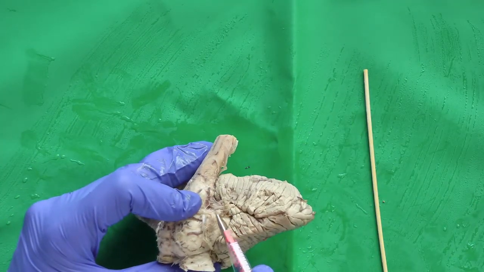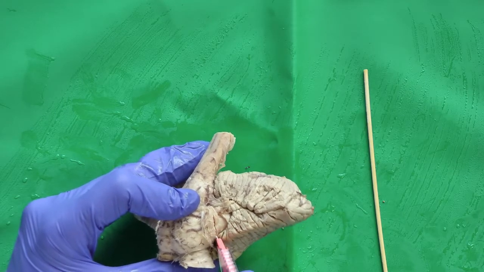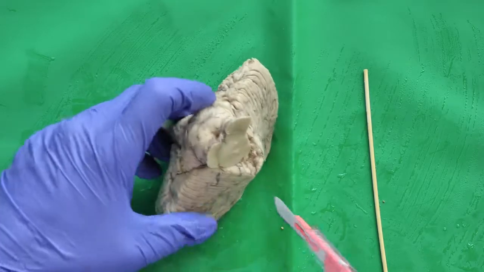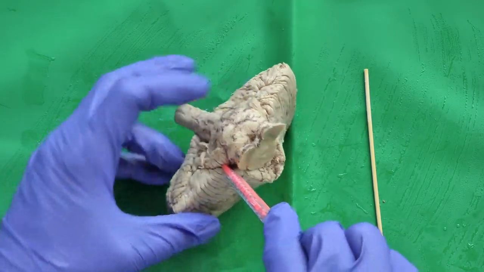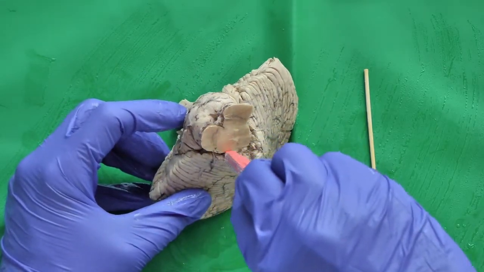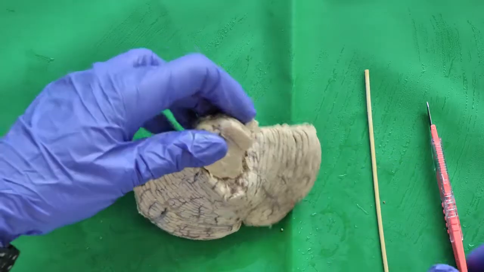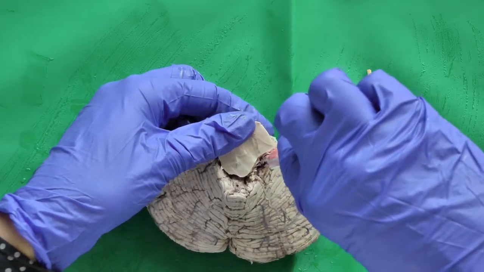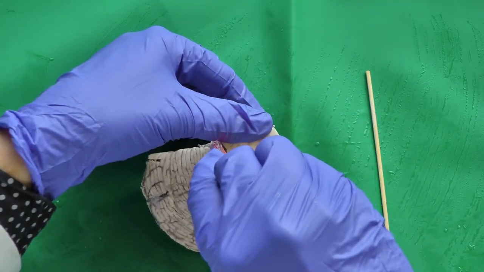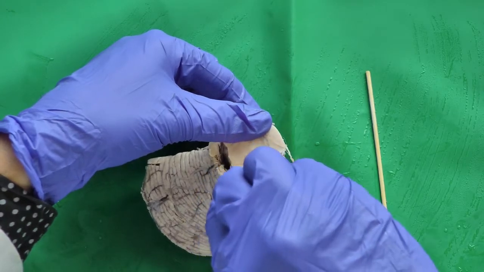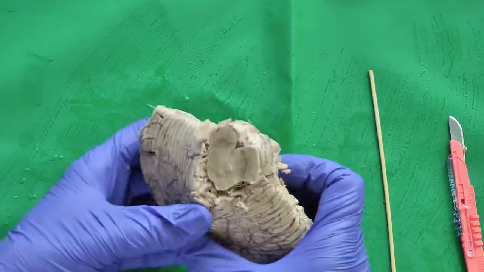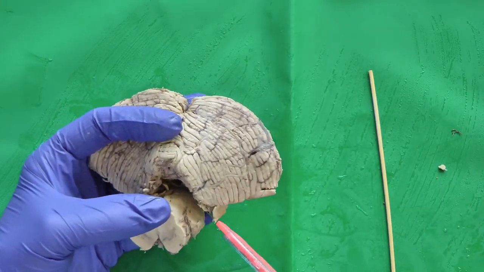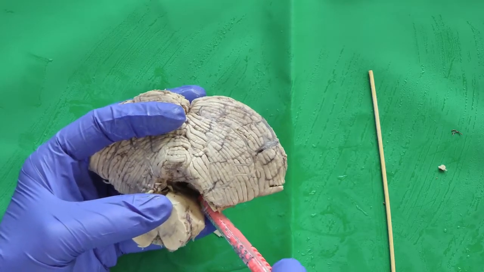I'm going to cut the middle cerebellar peduncle, and the superior one, and the inferior one here.